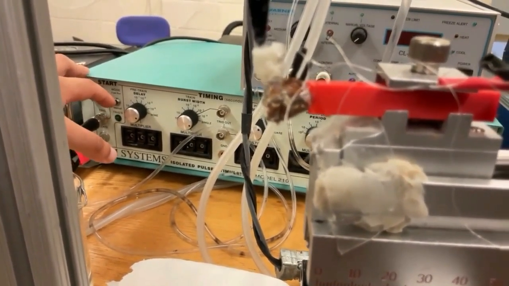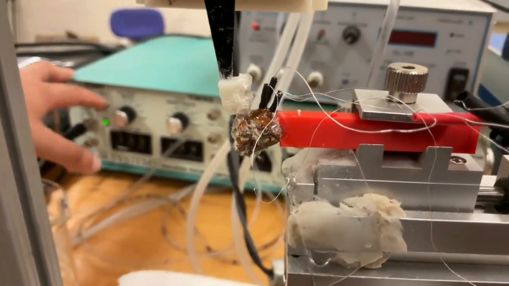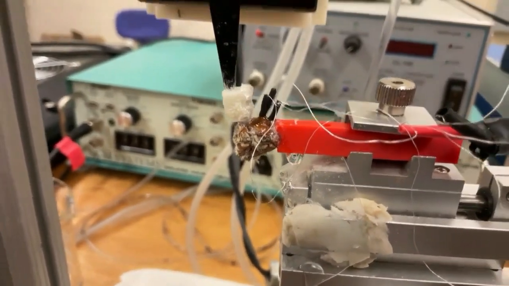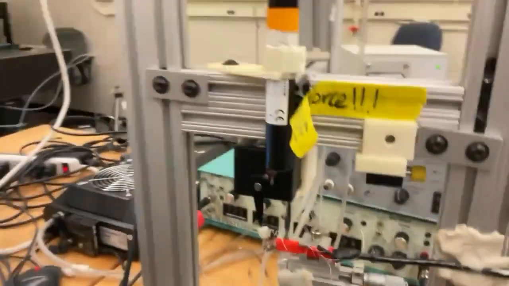Okay. Can everybody see that online, the little twitch? Okay, good. Good thumbs up from Monica. She's used to looking at twitches like this. So. All right. So that means that we've got a viable prep that's working there.